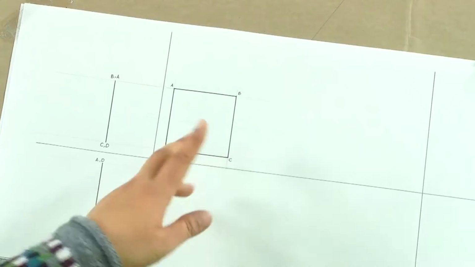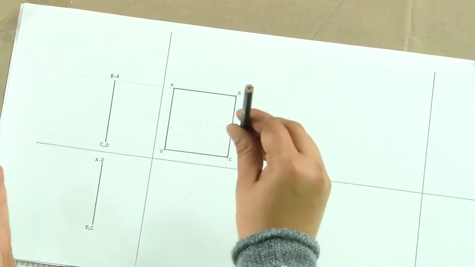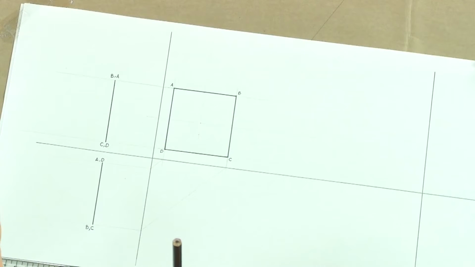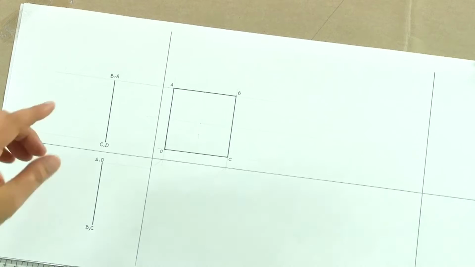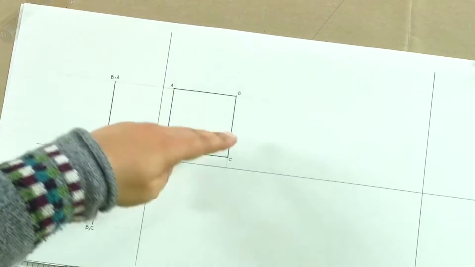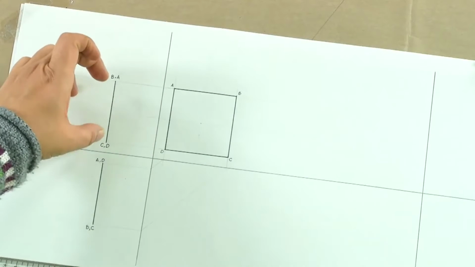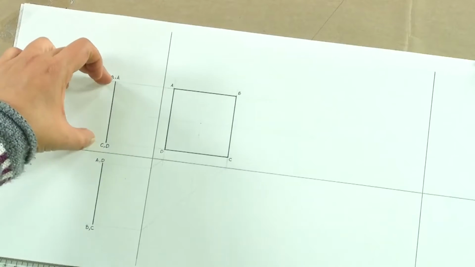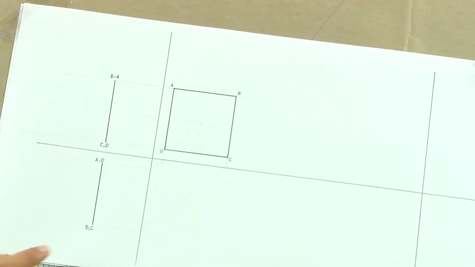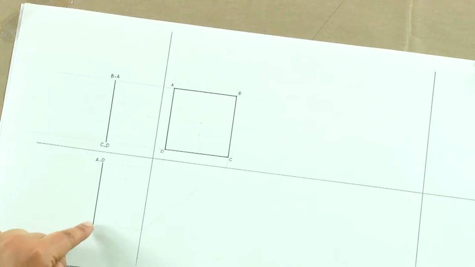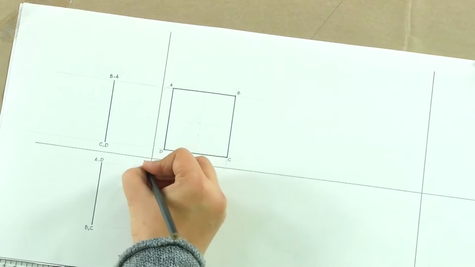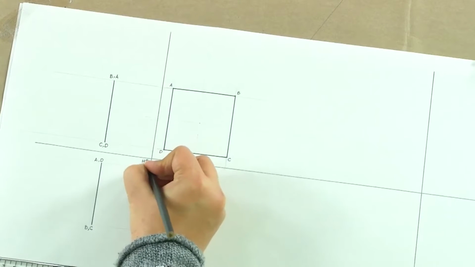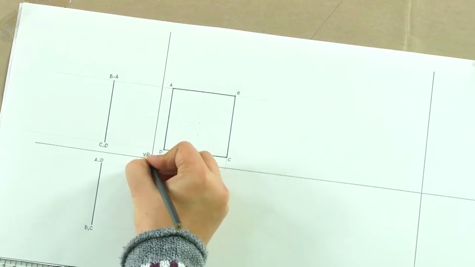Similarly for CD. Now, if we look at this line BC, which is perpendicular to HP and parallel to VP, so we see this BC and similarly AD projected in the true length in the VP and just a point here in the HP. So, this is what the final projection of this square is going to be.